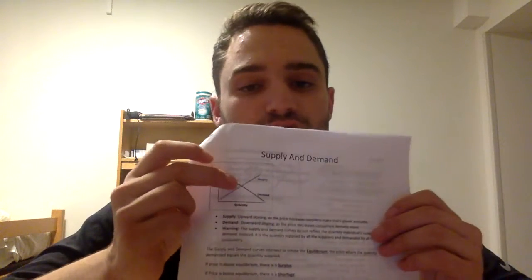It represents all the suppliers in the market and all of the demand in the market. Now, where these two curves meet, where they cross, is called the equilibrium. That's where the price means that the suppliers are supplying exactly as much as the demanders want to buy. This is important because it's what's thought to be best for society. The equilibrium is where everybody is benefiting the most.